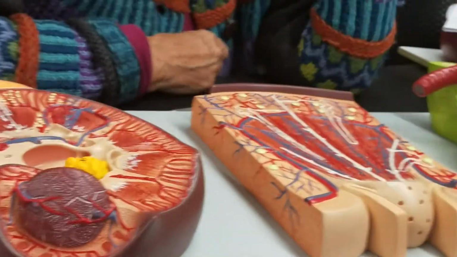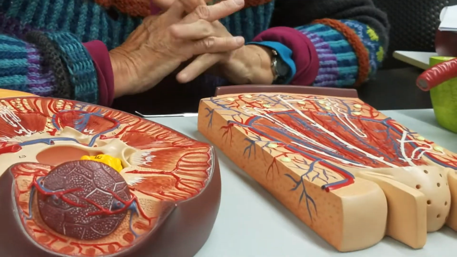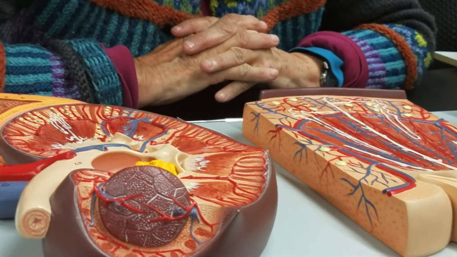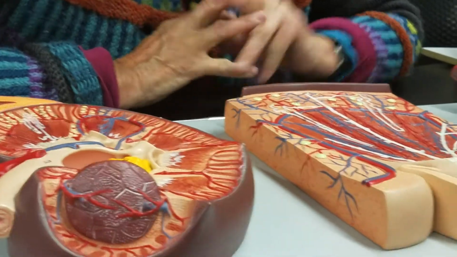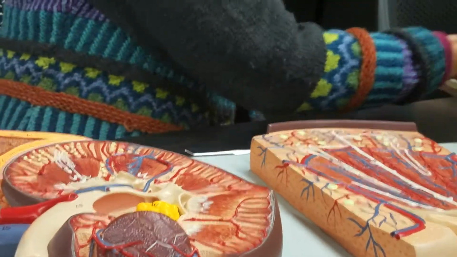Thank you, ladies, for putting that away. And then on that other one, what would you label on the...? On this? No, on the other. On this guy. Yeah.